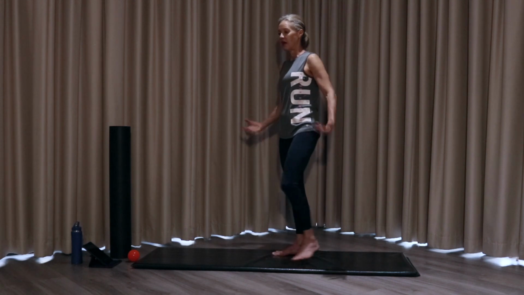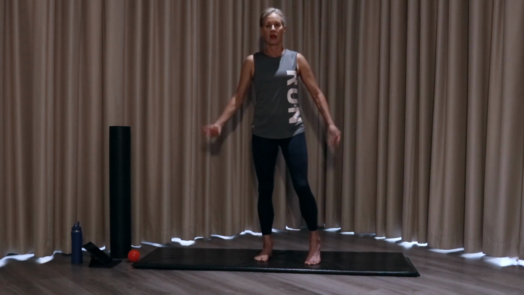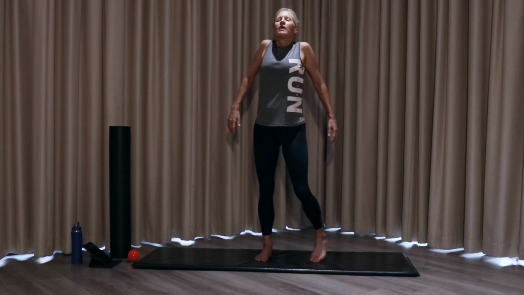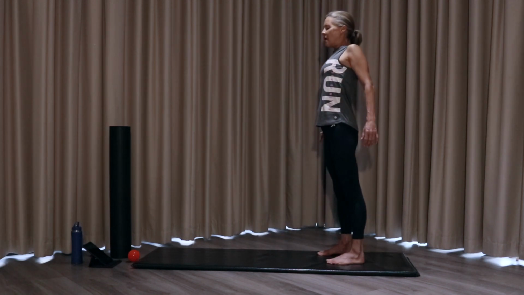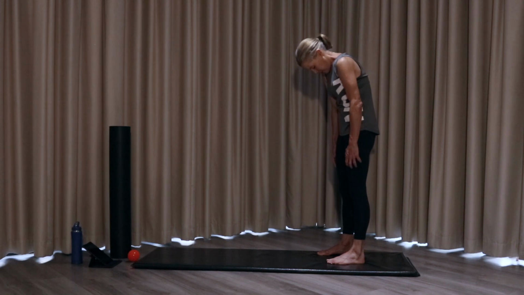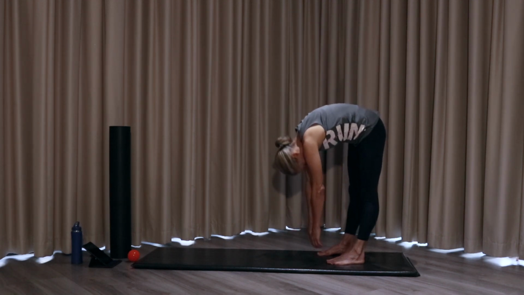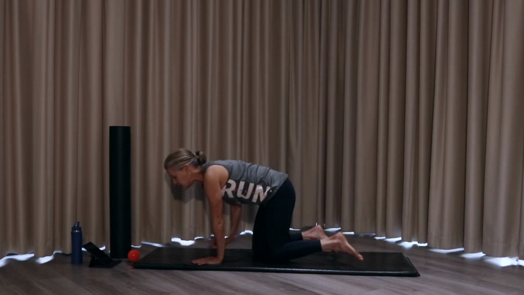Let's just shake everything out. And take a deep breath in. Let's stand lengthways on the mat as you exhale. Tuck the chin, round the spine, and bounce. Let's come onto the hands and knees.